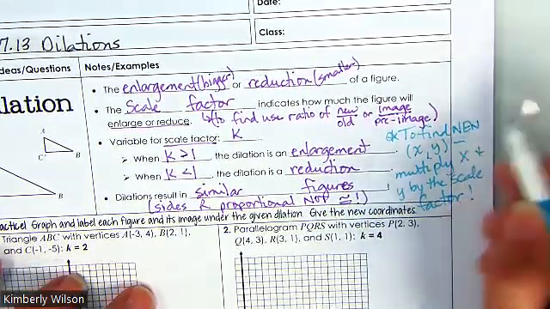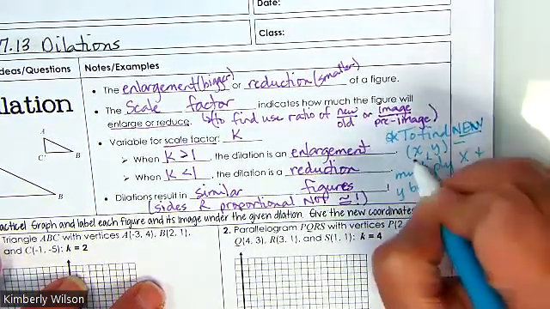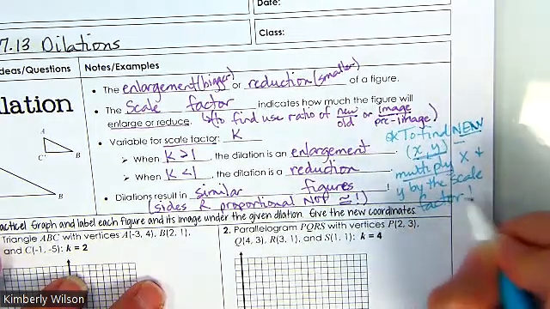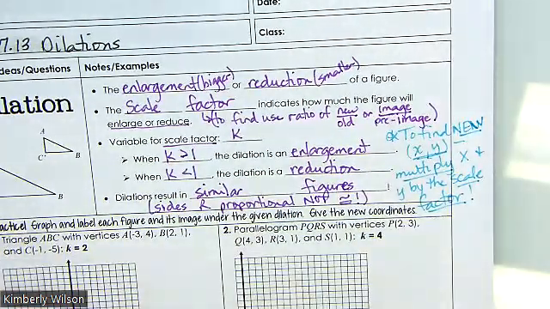So to find the new xy, you multiply by the scale factor. So let's see what that's actually going to look like.